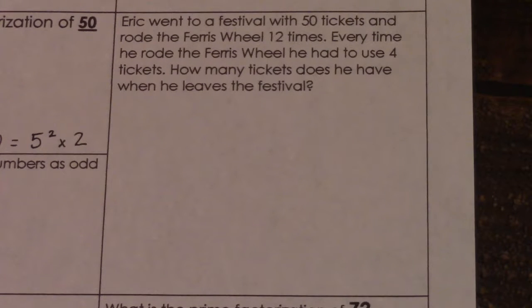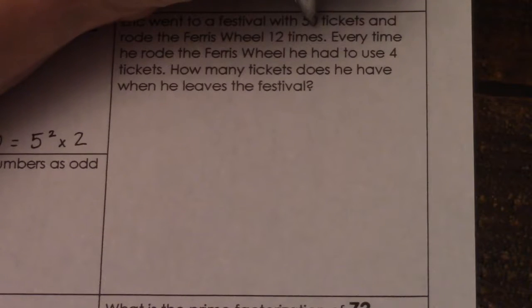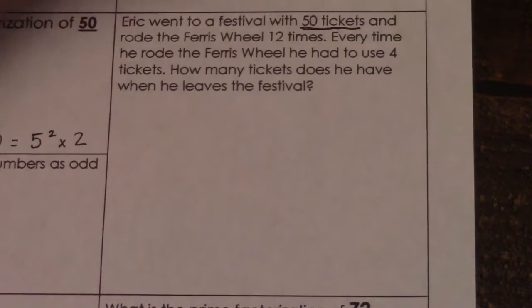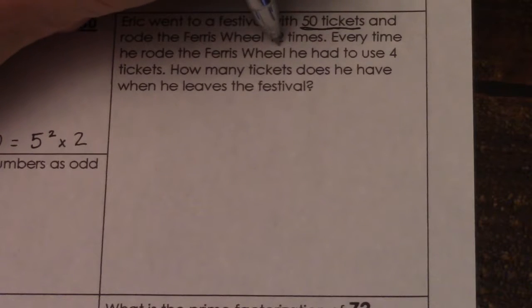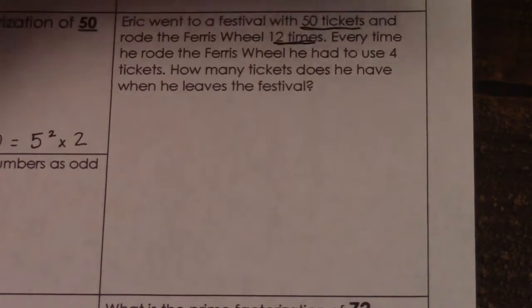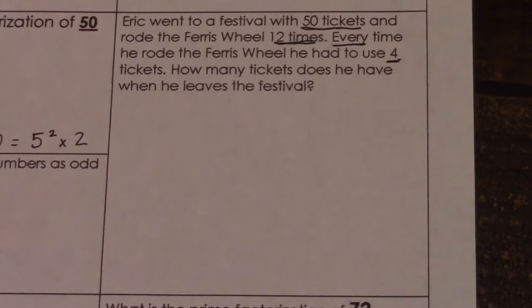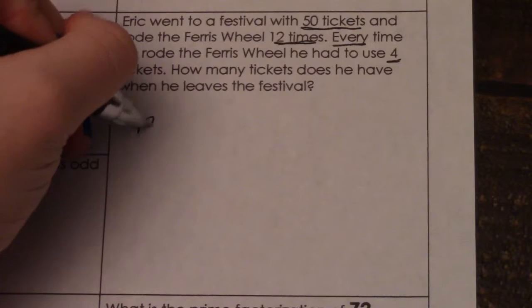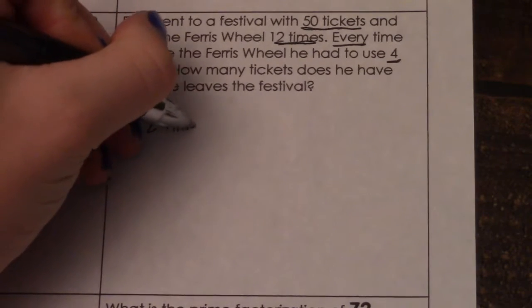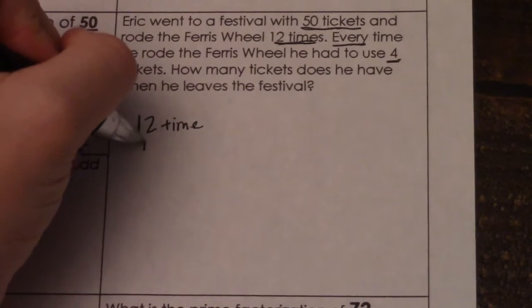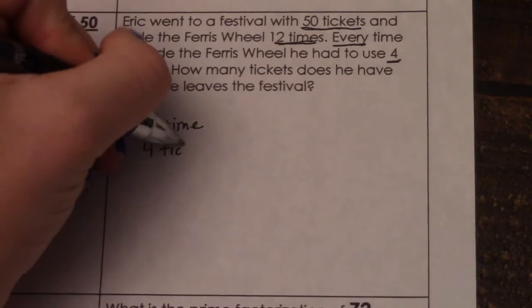Now I'm going to go back in and try to underline all the important information. I know that he started with 50 tickets and he rode the Ferris wheel 12 times. It tells me here that every time he rode the Ferris wheel, he had to use 4 tickets. So the first thing I'm going to do is figure out how many tickets he used on the Ferris wheel. So I know that he rode it 12 times, and each time he had to use 4 tickets.